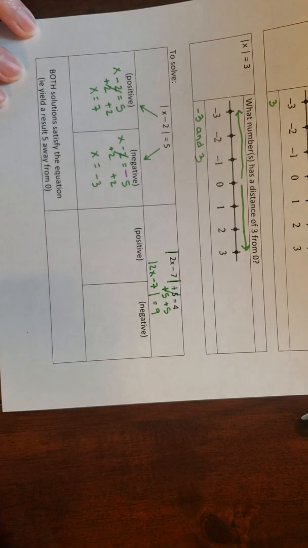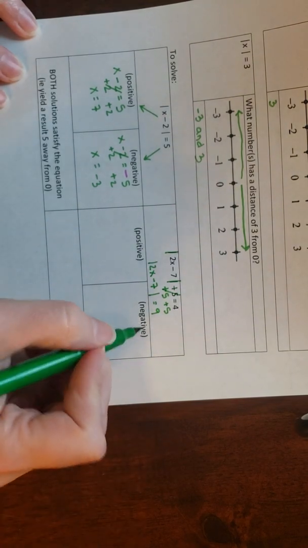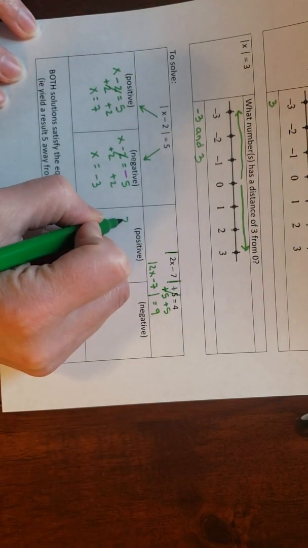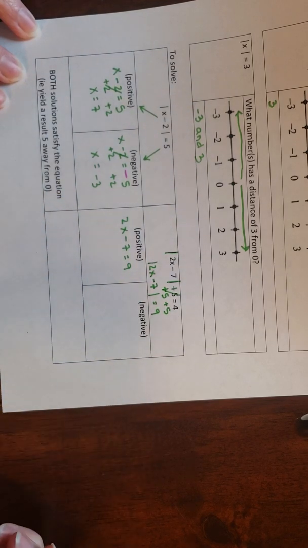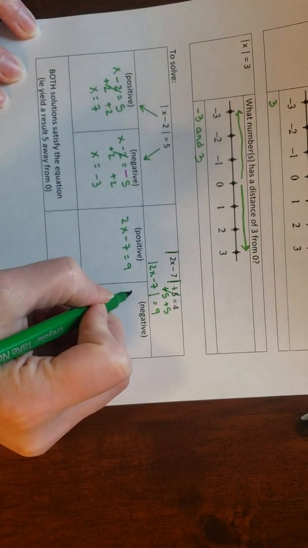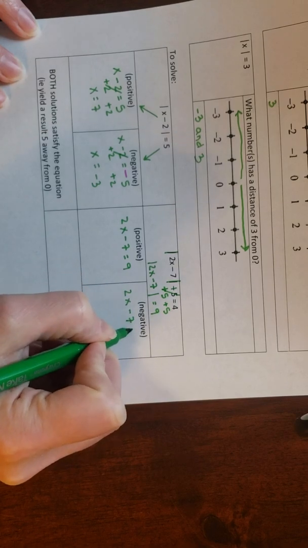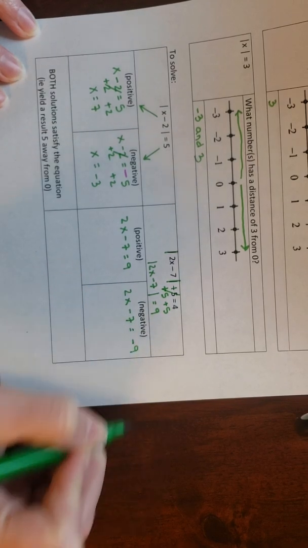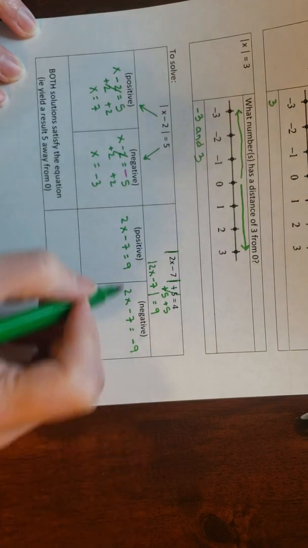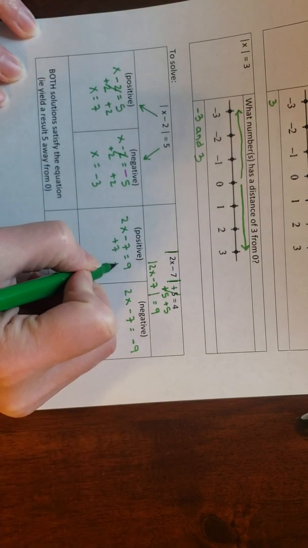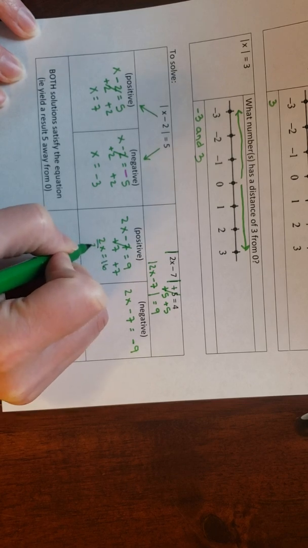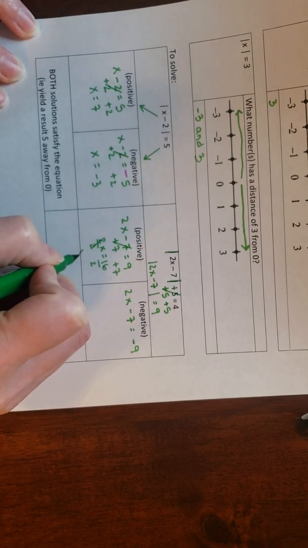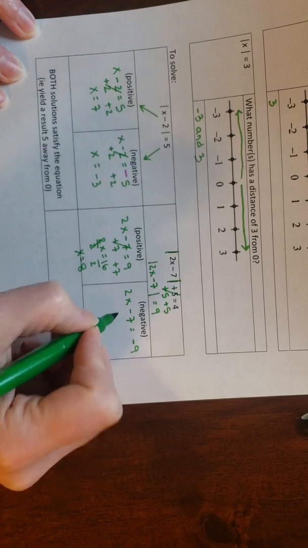And from there, we can solve it in, again, the positive and the negative ways. So 2x minus 7 is 9. That's from the positive direction. And then 2x minus 7 equals negative 9. That's for the negative side. And then just solve it as normal. So here I have x equals 8.